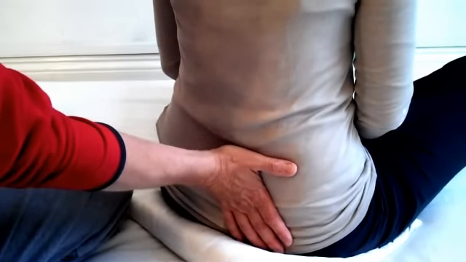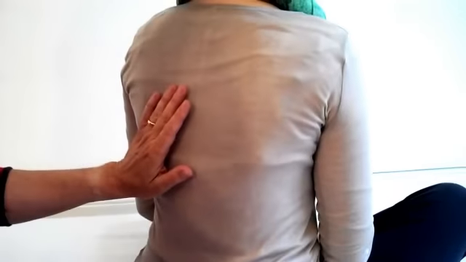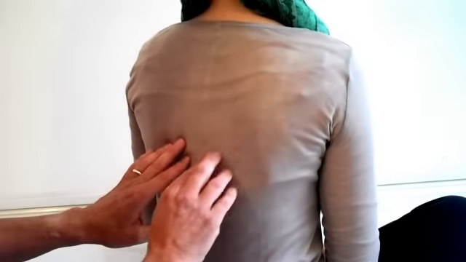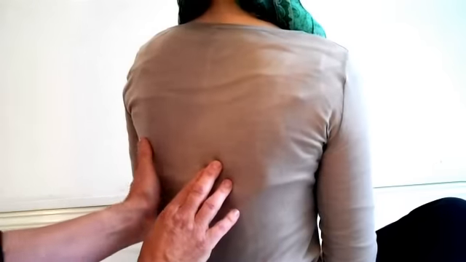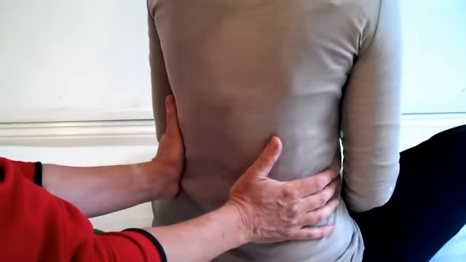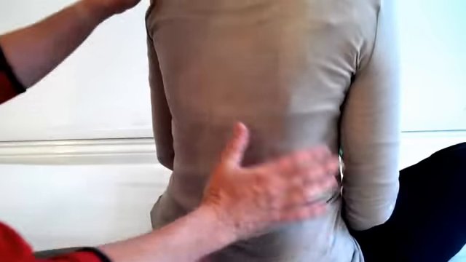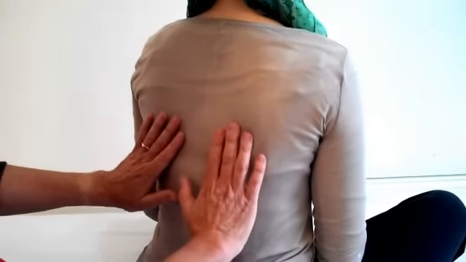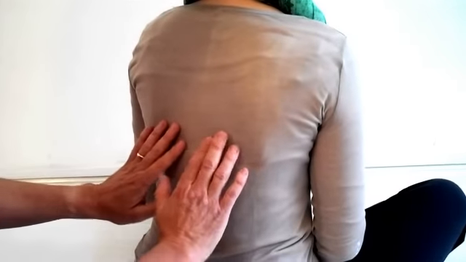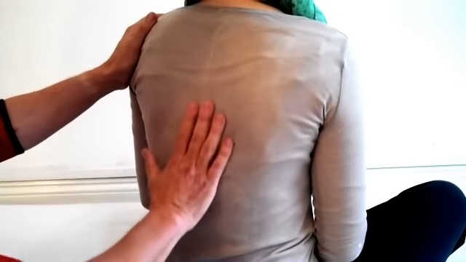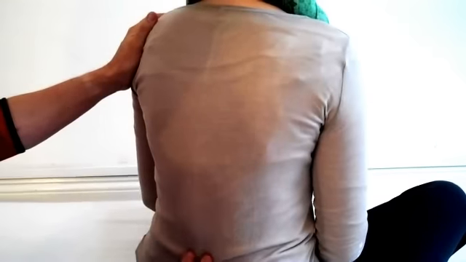Okay, and then we'd have stomach, liver, triple heater, gallbladder, kidney, large intestine. It's worth looking out for any issues within the liver, stomach, gallbladder and triple heater, because these sometimes encroach upon the structure and the layout of the spine.